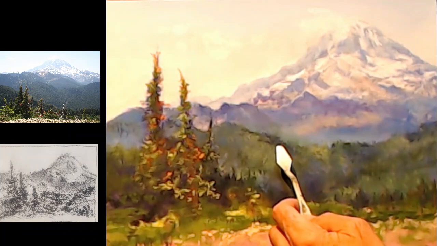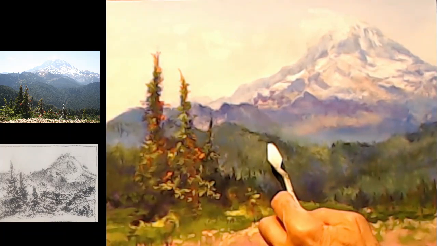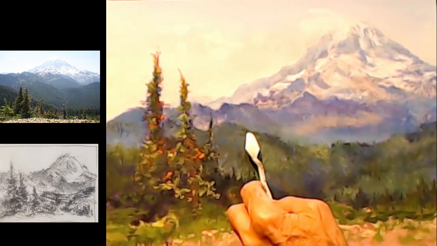Makes you wonder, like, what am I looking at over here? What am I looking at over there? Is there a gap in the trees? Is there another hill, a big shaded area?